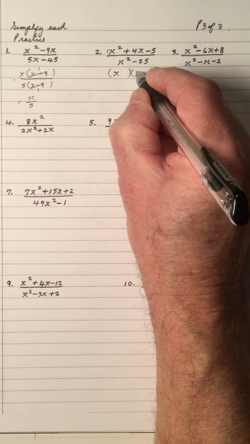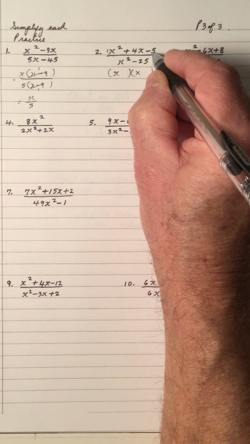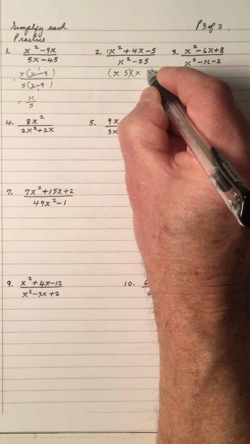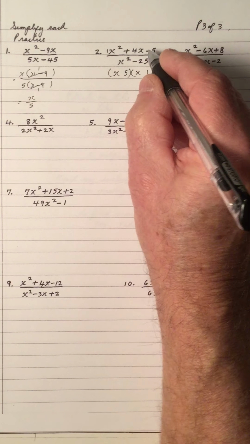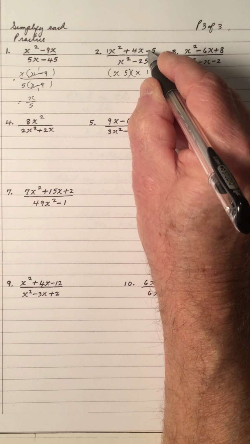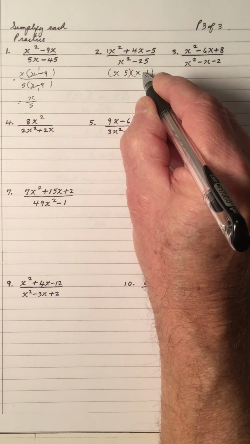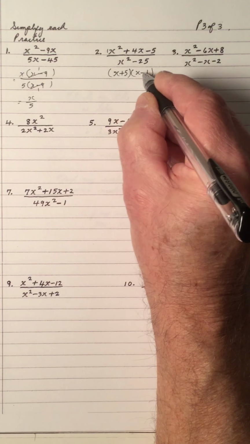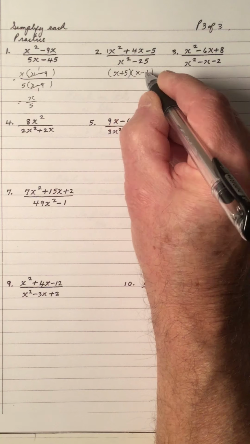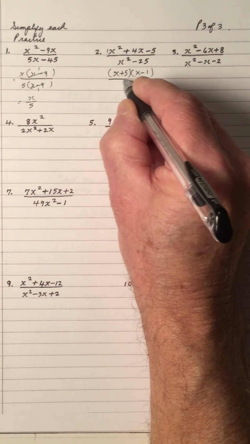And we have a trinomial with a 1, so we'll go with double brackets. x squared is x and x. Factors of 5 are 5 and 1. What factors of 5 give you a 4? Well, 5 and 1, but because the product is negative, one of these is going to be plus and one is going to be minus. So it's plus 5, minus 1. Because when you add these two, plus 5 minus 1, you get plus 4.